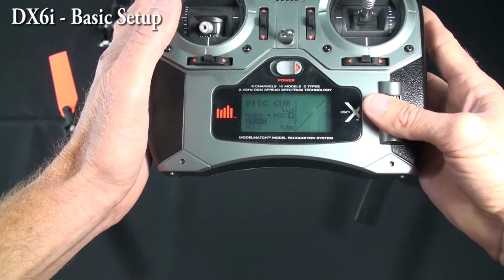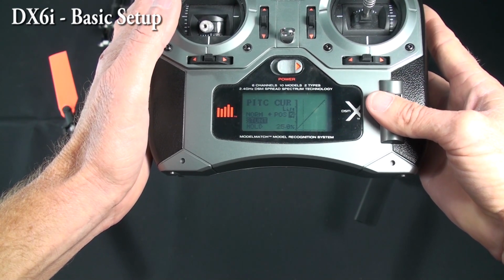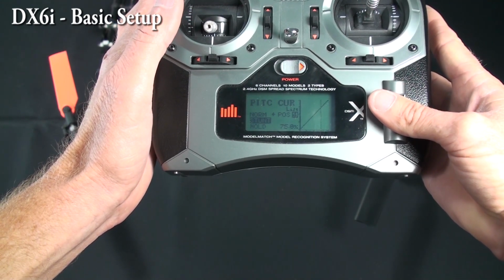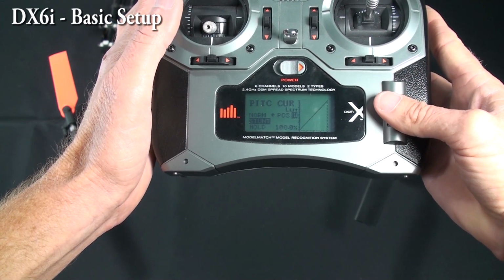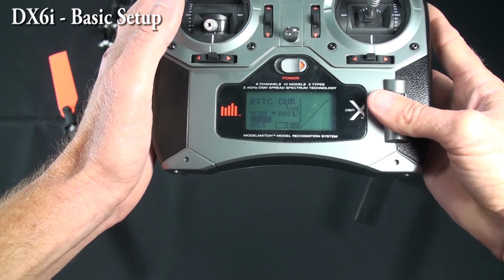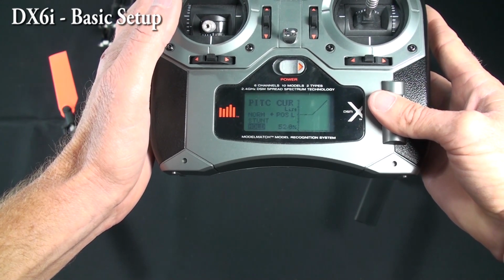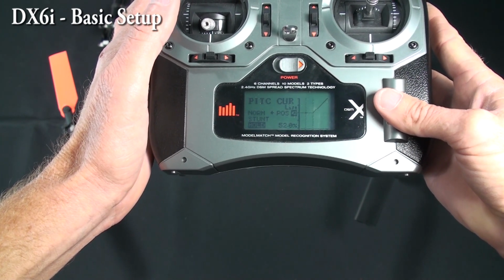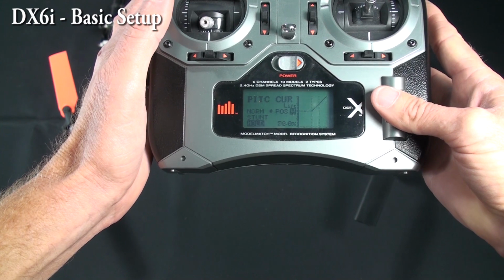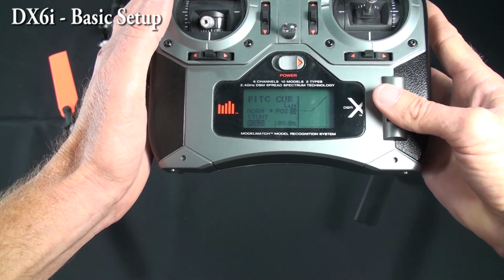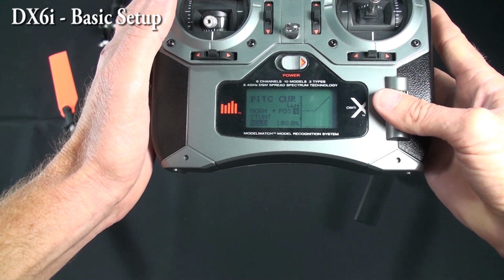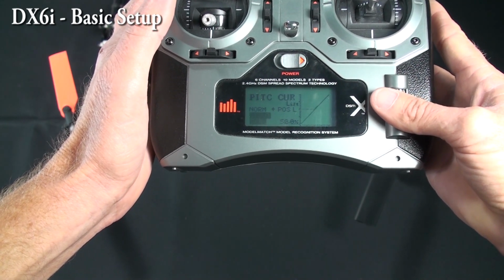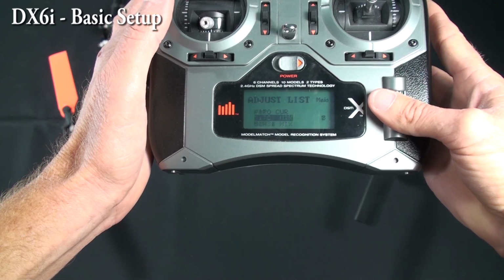Your stunt mode. Your low is at 0, 2 is at 25, 3 is at 50, 4 is at 75, high is at 100. Throttle hold, your low is at 52, point 2 is at 52, point 3 is at 52, point 4 is 76, your high is at 100. Okay, that's it on your pitch curve.